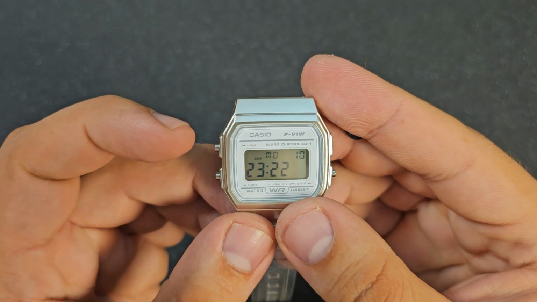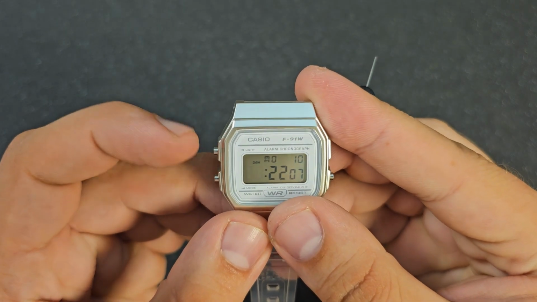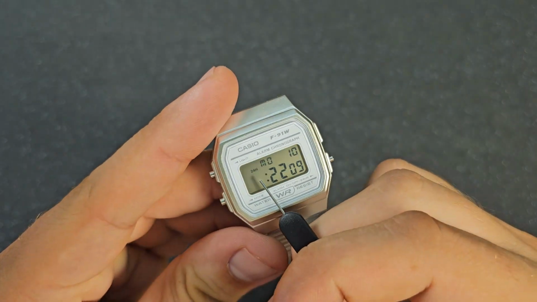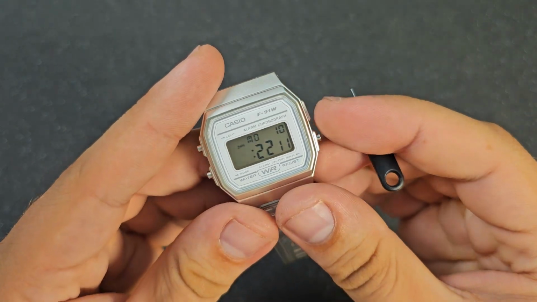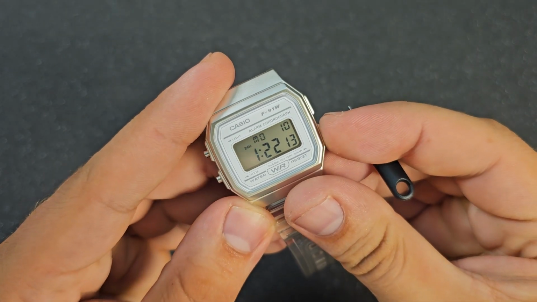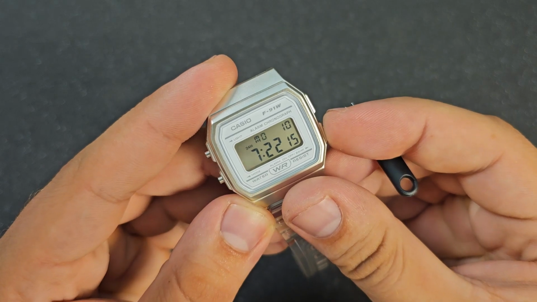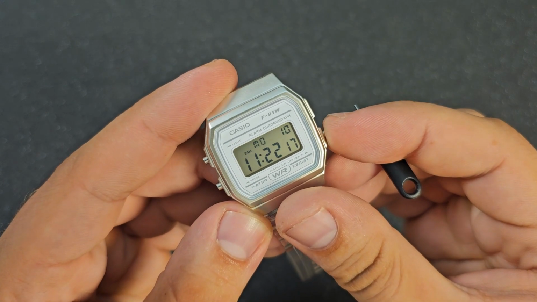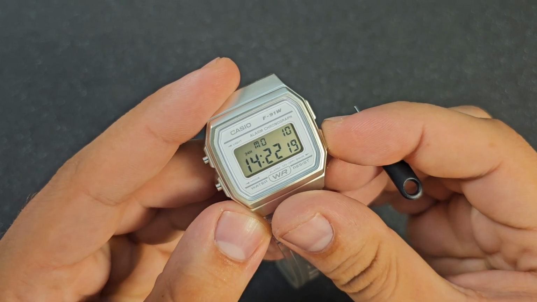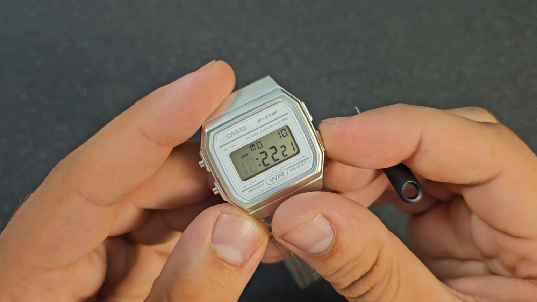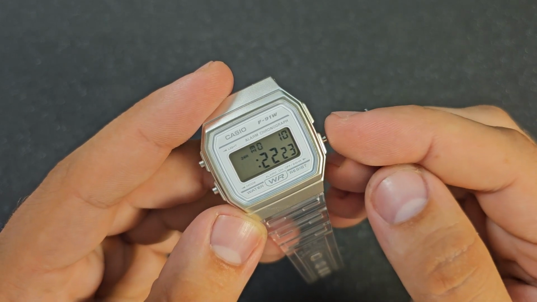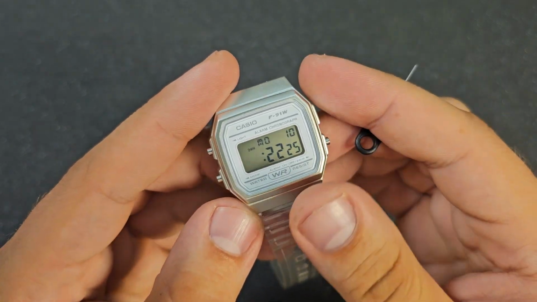Next up, press the upper left button, and we have our hour value flashing. To shuffle it, press the lower right button, and you can change your time value in increments of 1, with each press of this button over here.